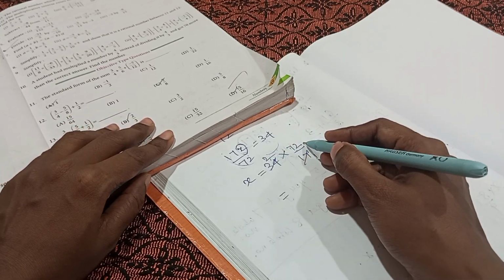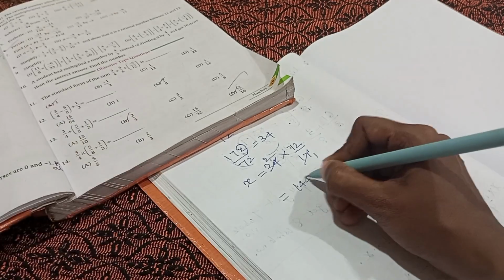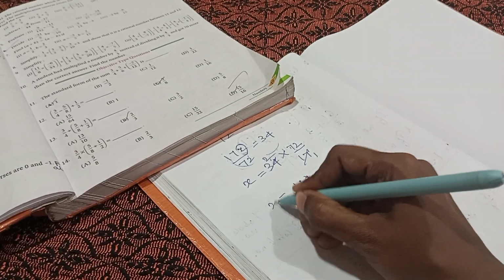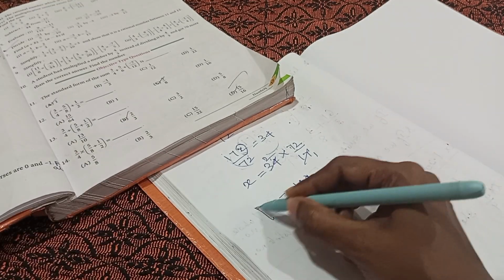Now multiply, 2 into 72 is 144. So the value of x is 144. Okay, did you find it easy?